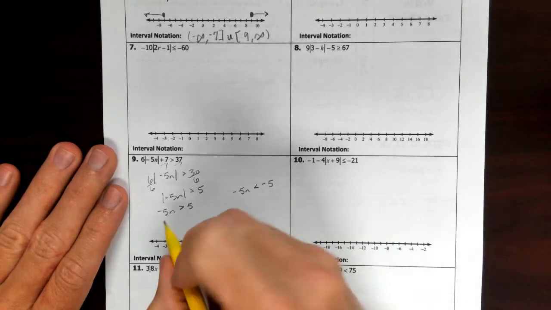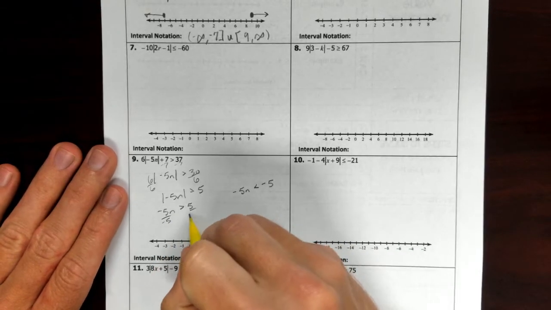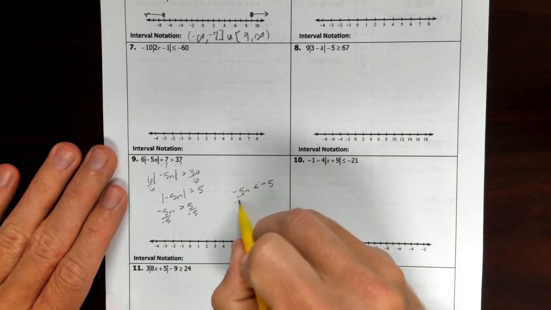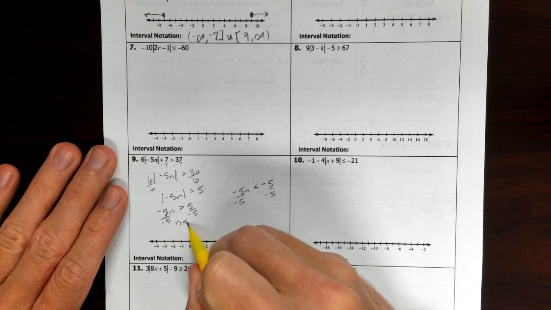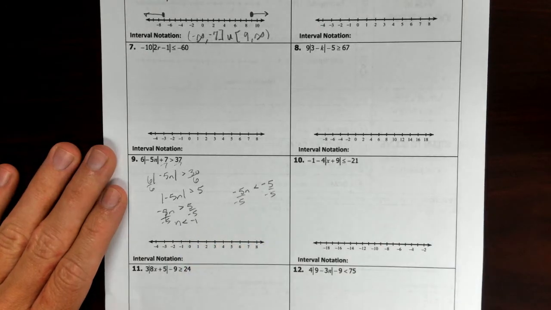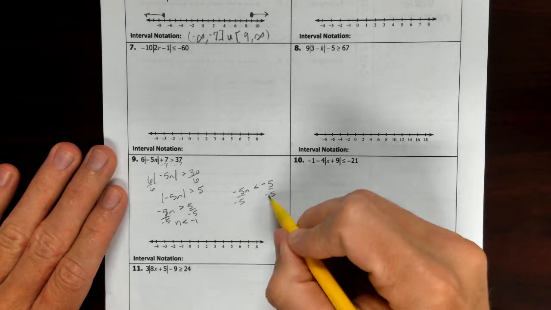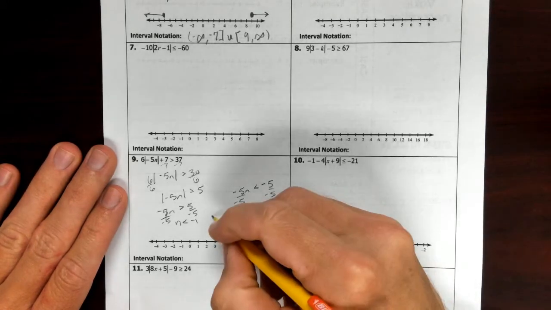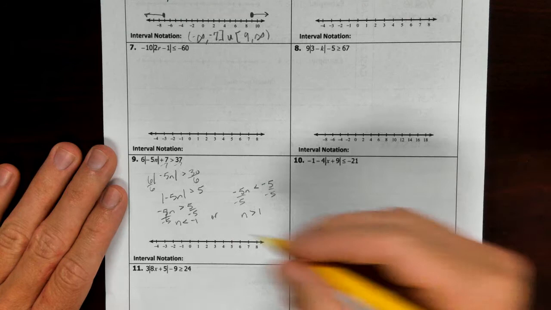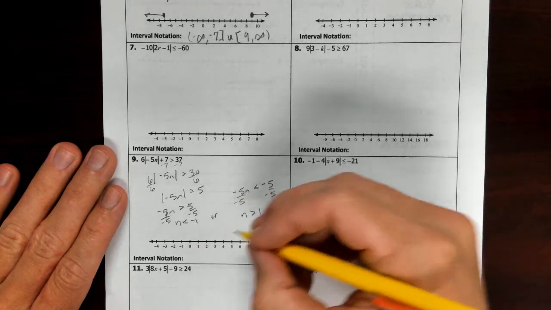So let's solve for n. Again, we're dividing by a negative. Alert, alert, alert. We have n is less than negative 1. We also divided by a negative over here, so we have n is greater than positive 1. We know that we have an OR inequality. None of these are equal to, so they're both going to be open circles.